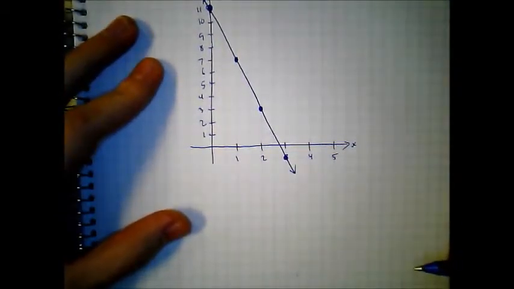So press pause, try and write the equation on your own, and then press play to check your work.